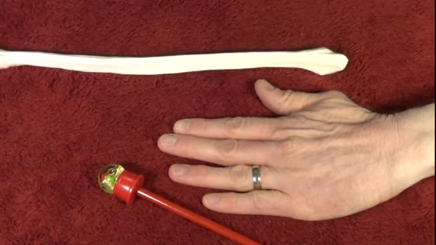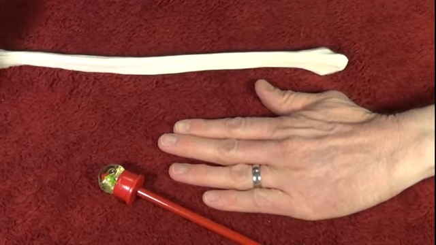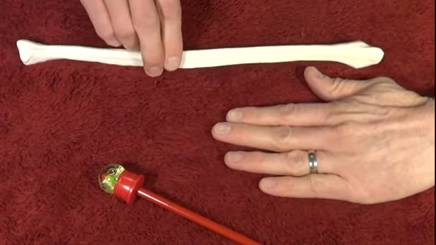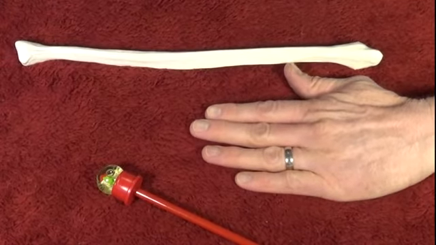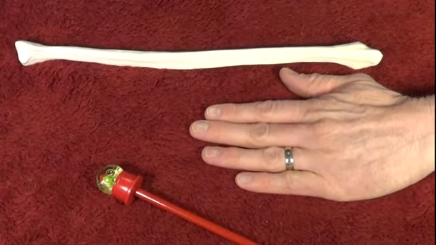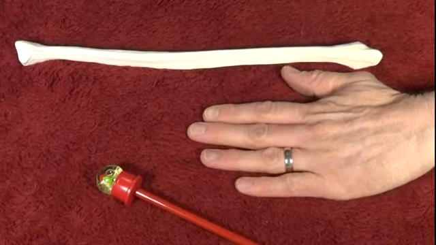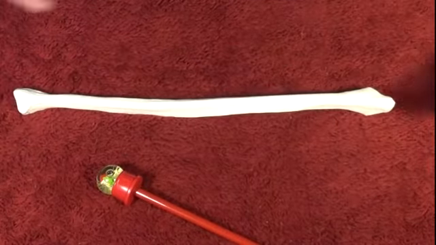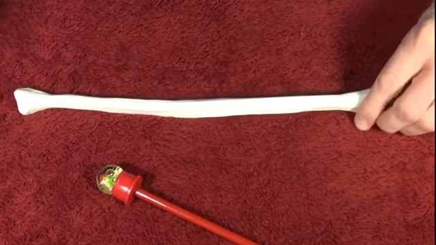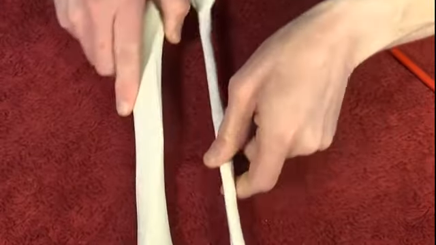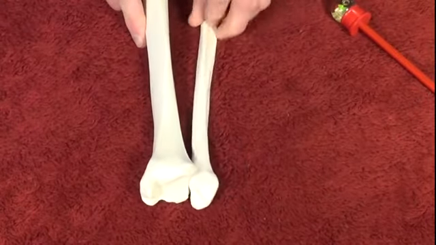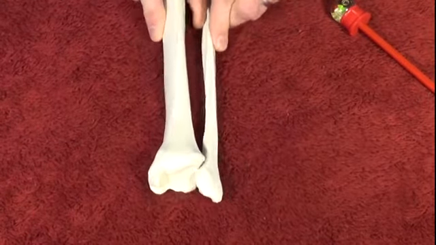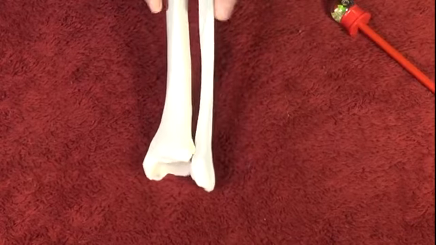So that is like to my wrist all the way up. It is a very long bone, right? It's the whole length of your lower leg. So it is a long bone, but it is very skinny. So that's the fibula. Remember, the distal end of the fibula is what makes up that lateral side of the ankle, right?